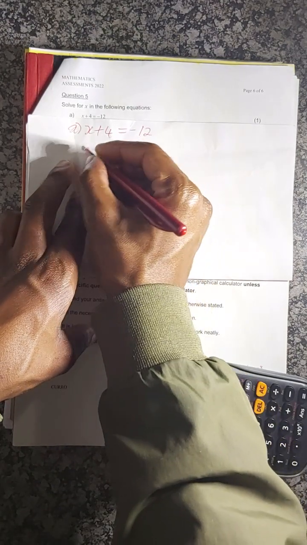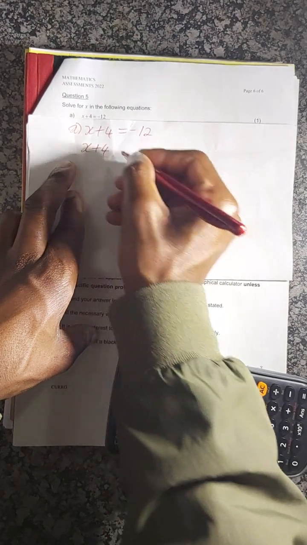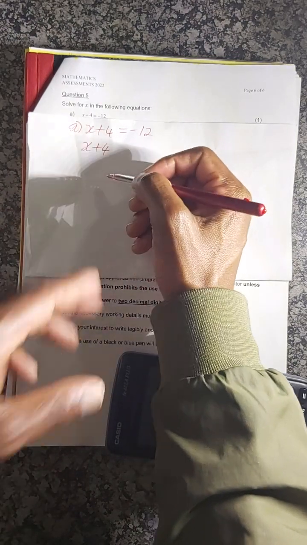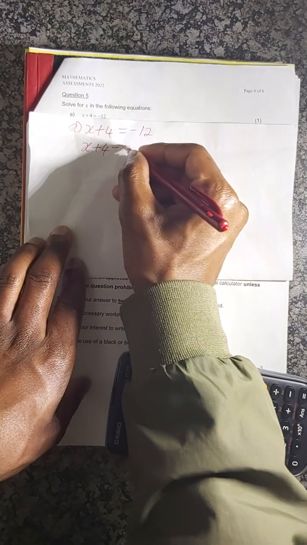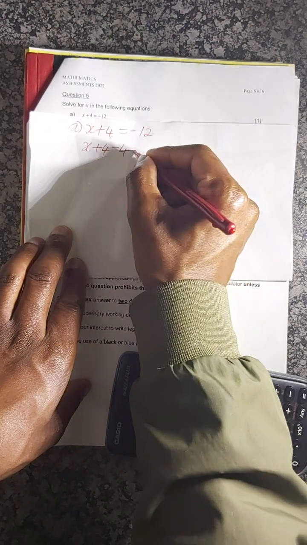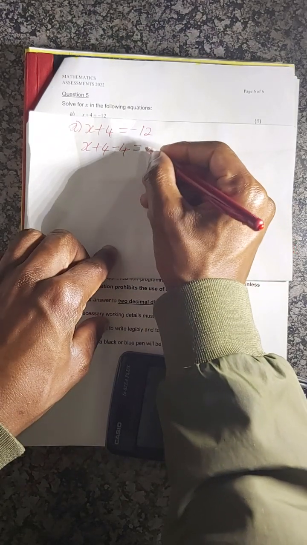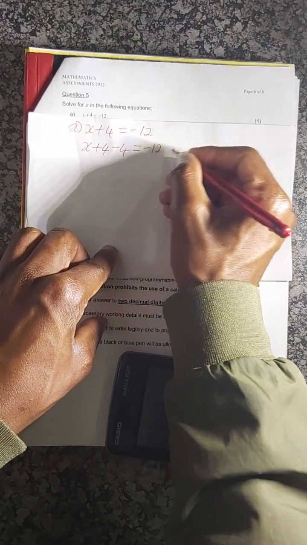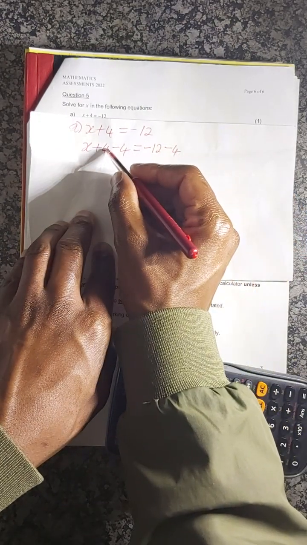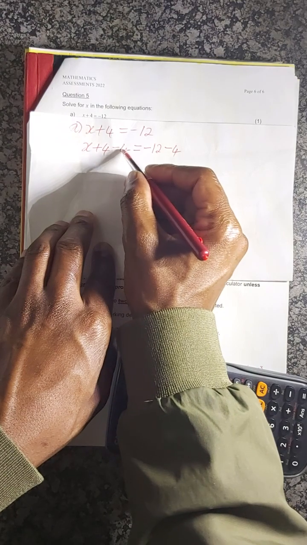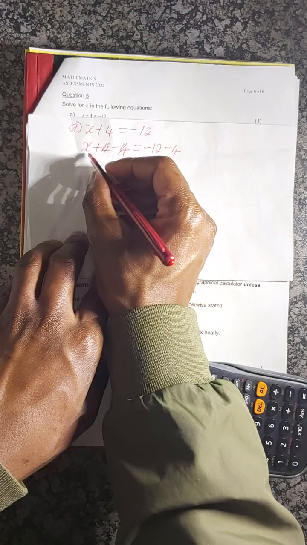Our approach is that we're going to write x plus 4 and ask ourselves, what is the opposite of positive 4? It is negative 4. Then we go to the other side. Because we did this on the left, we must also do it on the right. On the right, we already have negative 12, so we're just gonna put negative 4. And we said that if these guys are the same but opposite in size, they simply cancel or they give you 0.